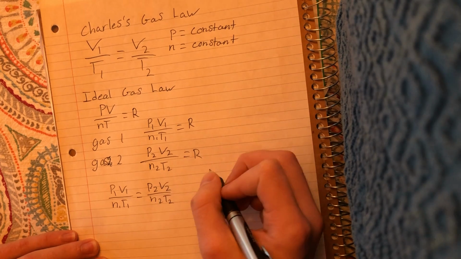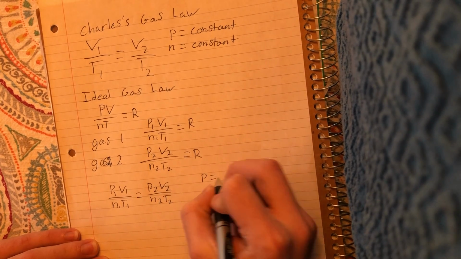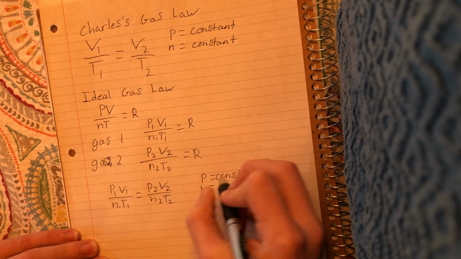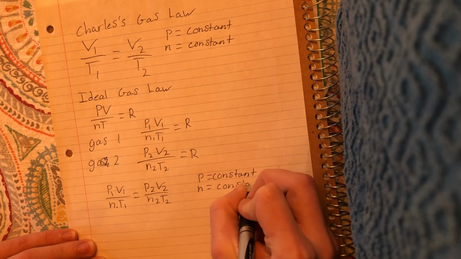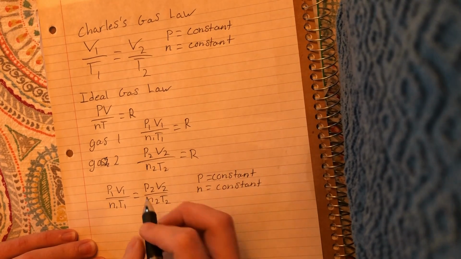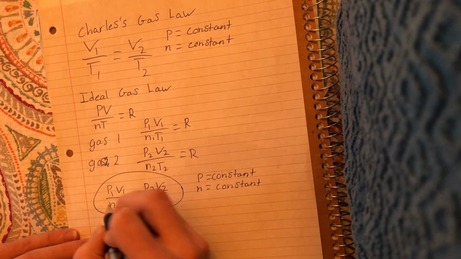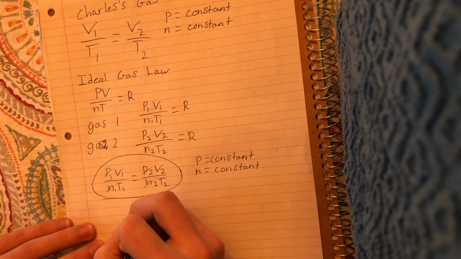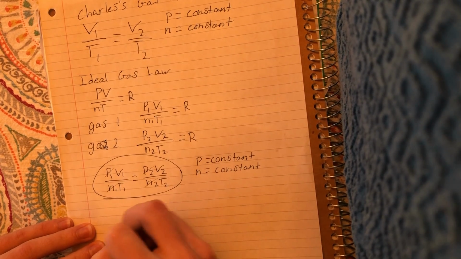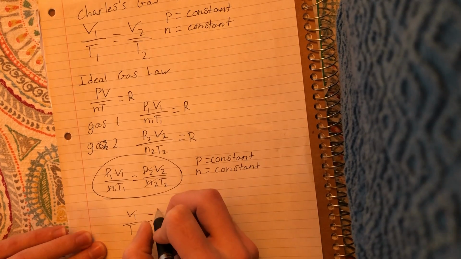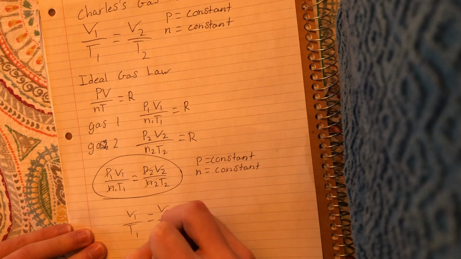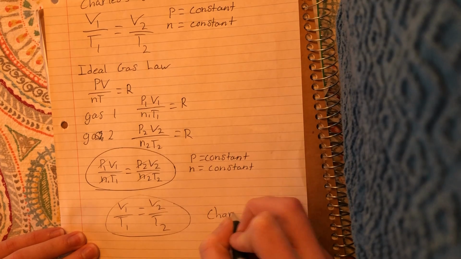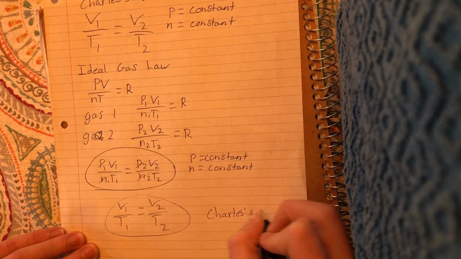And because, again, in Charles's gas law, we're given the fact that pressure is constant and amount of gas, N, is also constant, we can simply cancel out those variables in the equation that we've created here, because they're constant, meaning they don't really change, to get the final equation, which is V1 divided by T1 is equal to V2 divided by T2. And this is Charles's gas law, derived from the ideal gas law.